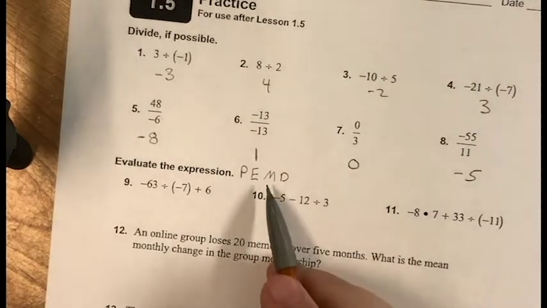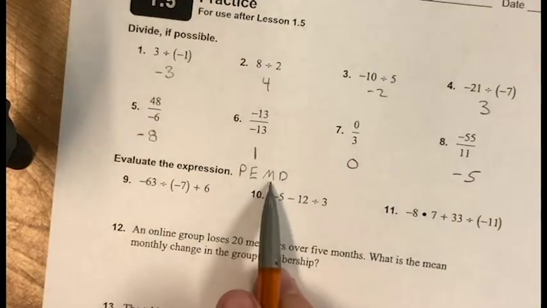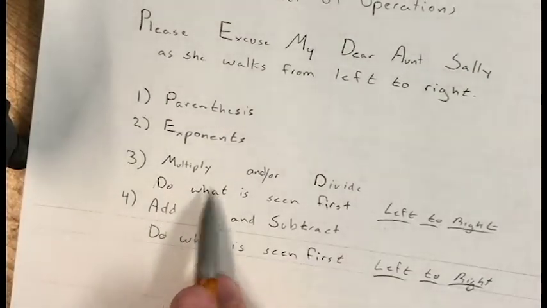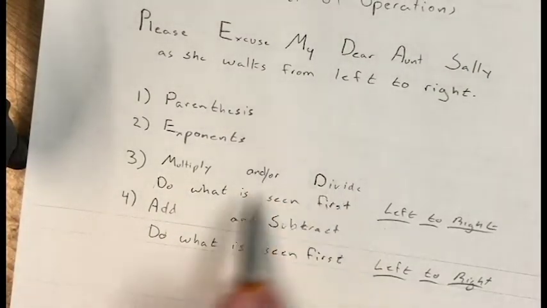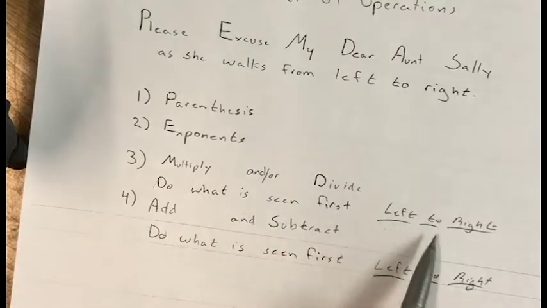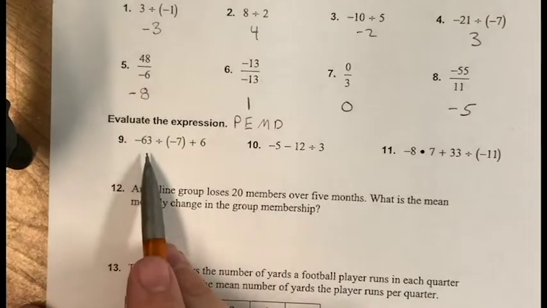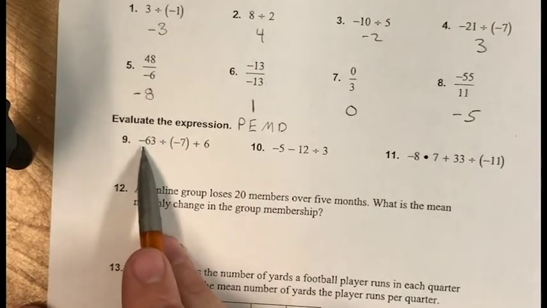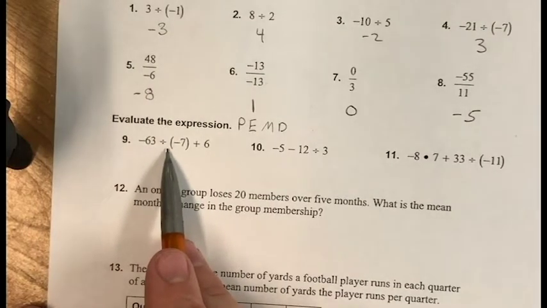All right, so if you look at our rules, we're not doing multiplication, but we're looking for both of them. You see how our rules, I want to write it down. It says multiply and or divide. Do what is seen first, left to right. All right, so we're going to go left to right and look for multiplication or division. Well, the only thing that we see here is division.